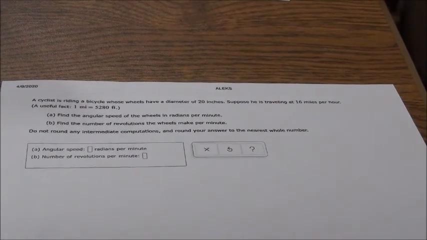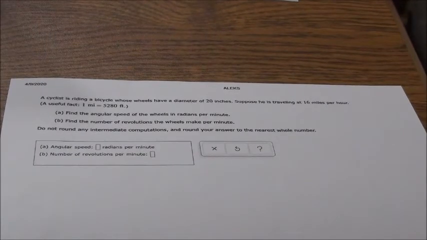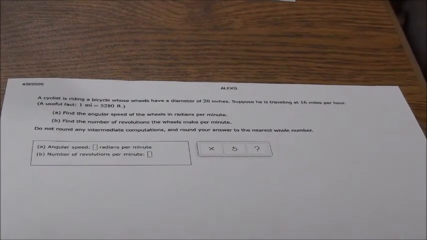So, again, we're going to first of all find the angular speed of the wheels in radians per minute. We know that the bicycle is going at a rate of 16 miles per hour. And so since the speed is in miles per hour, we have to convert that into radians per minute.